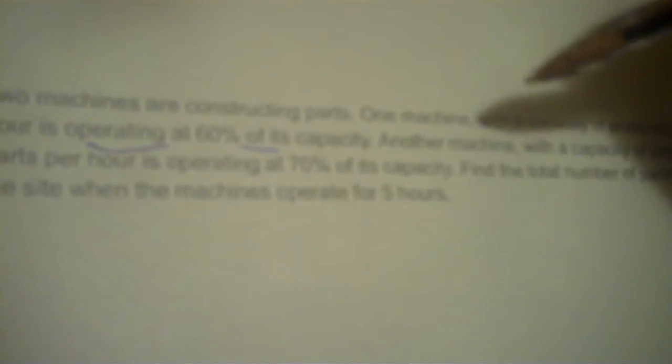Okay, next one. Two machines are constructing parts. One machine with a capacity of producing 450 parts per hour is operating at 60% of its capacity. Another machine with a capacity of producing 550 parts per hour is operating at 70% of its capacity. Find the total number of parts produced from the site when the machine operates for 5 hours. First off, we need a double table because there's two machines. Okay. Something you'll have to do after the tables with the two values, but that's fine.